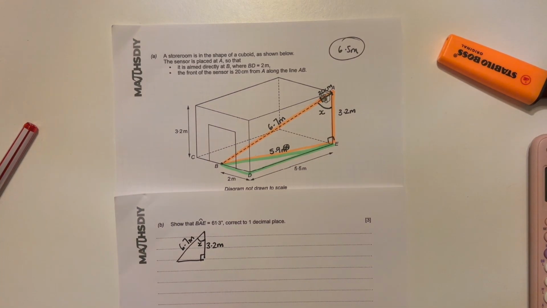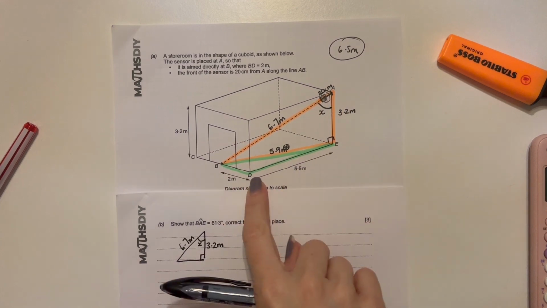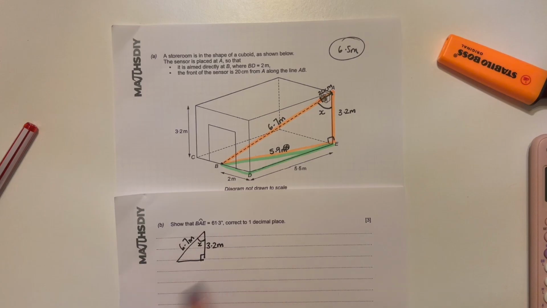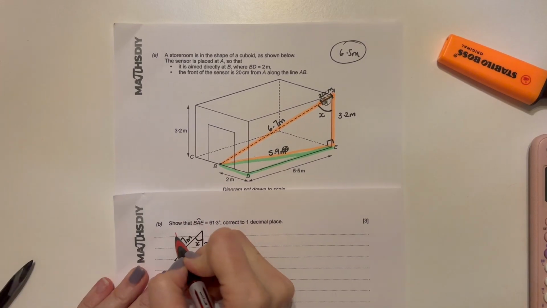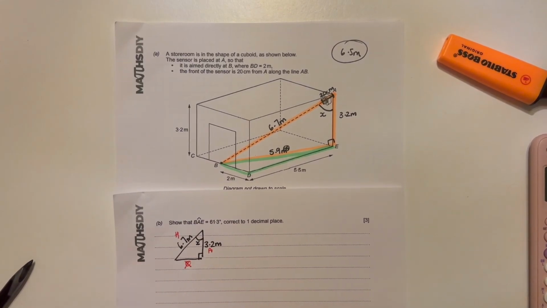And what would normally happen in a 3D trigonometry question is that you might have been required to do some 3D work before it. So you might have had to work out a length that way. But let's have a look. So we label the sides: hypotenuse, adjacent, opposite. I don't need the opposite.